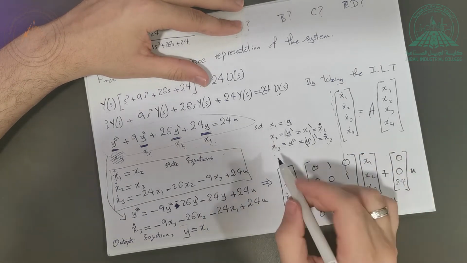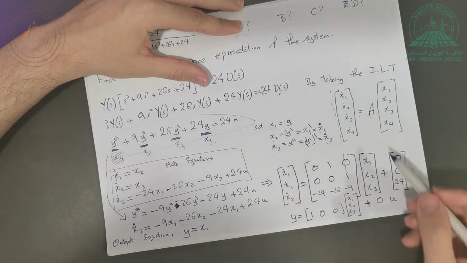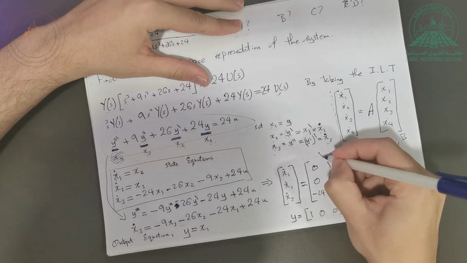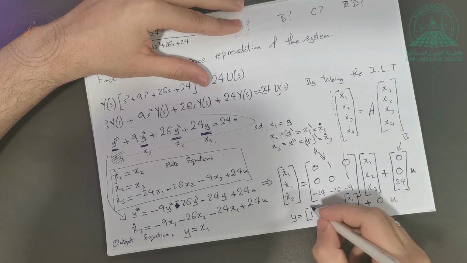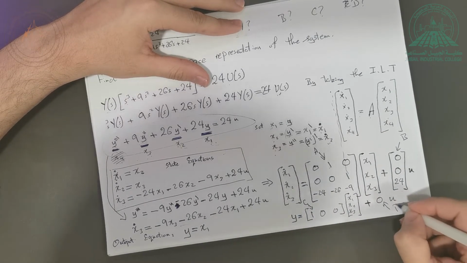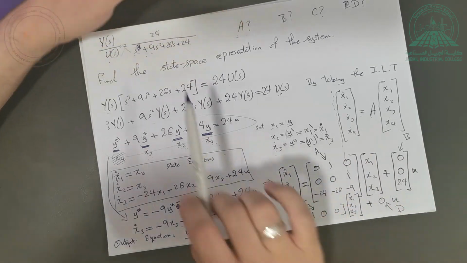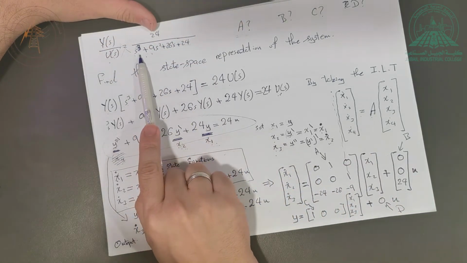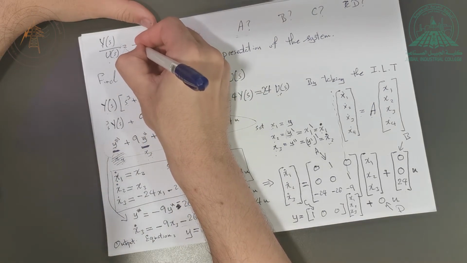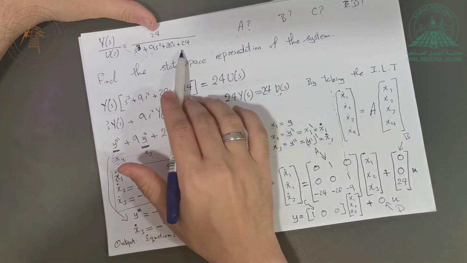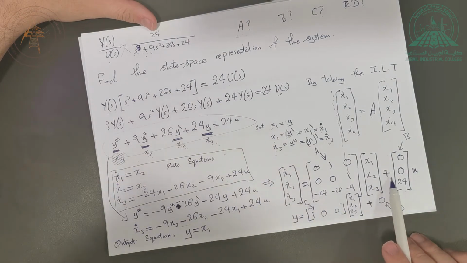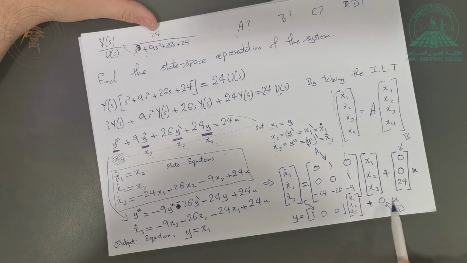Okay, so this is the final solution that we have here. This is the state space representation. This is the B matrix. This is the A matrix. This is the C matrix, and this is the D matrix. So now I have gone from the transfer function to writing it in the form of state space representation, A, B, C, and D.